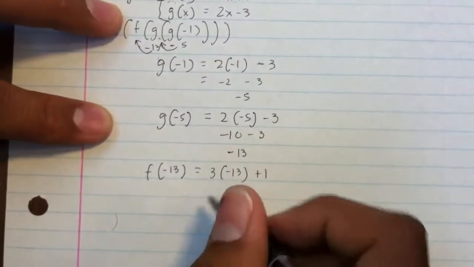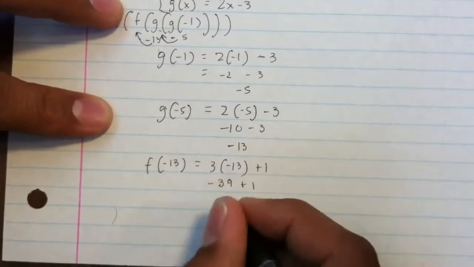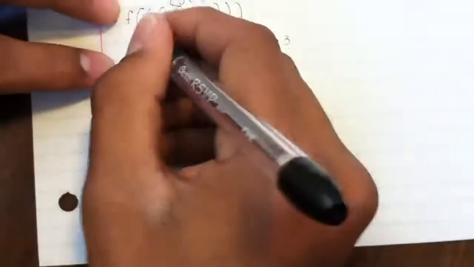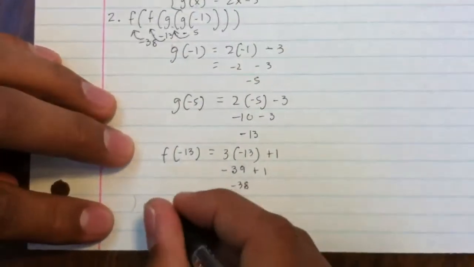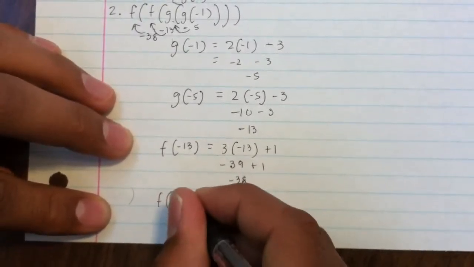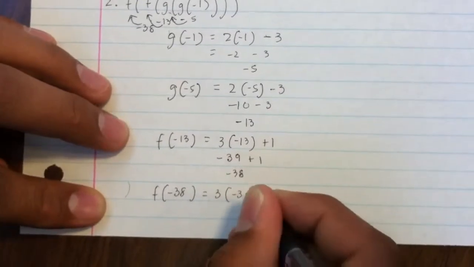So then 3 times negative 13 is simply negative 39, and then add 1, just negative 38. So you're going to do the same thing. We got one more. So now we're going to have to use this parentheses right here. So again, we're going to have to use the function of f. So now the function of negative 38 would be written like this.